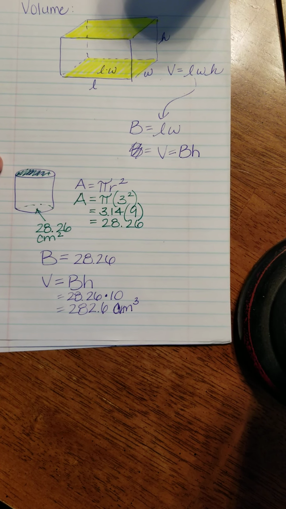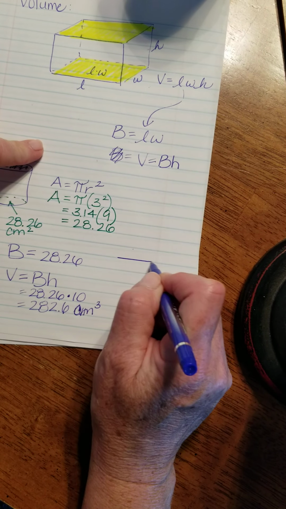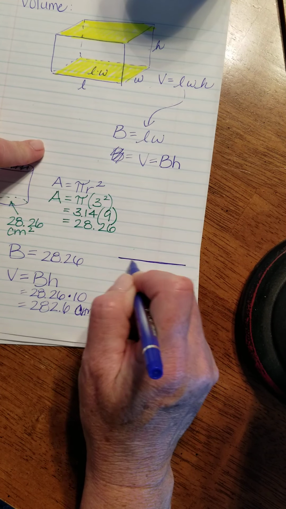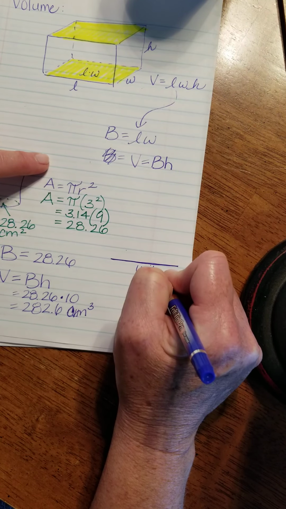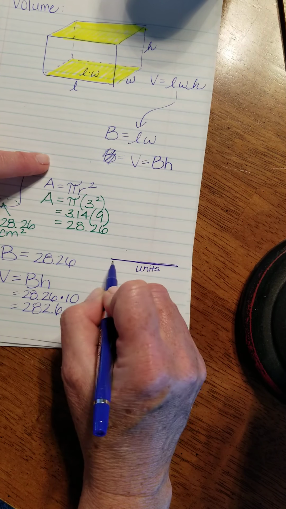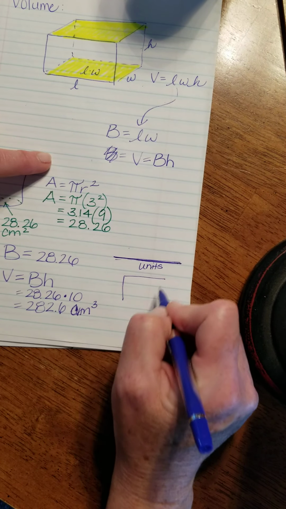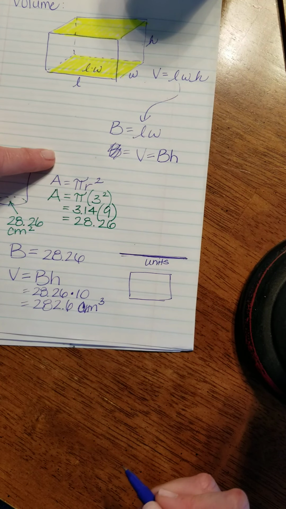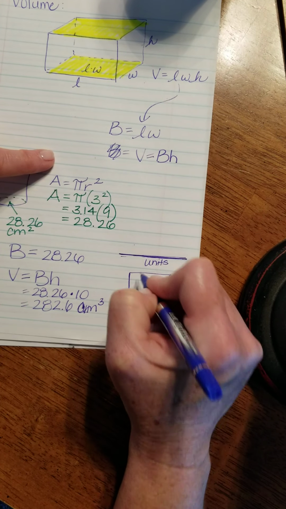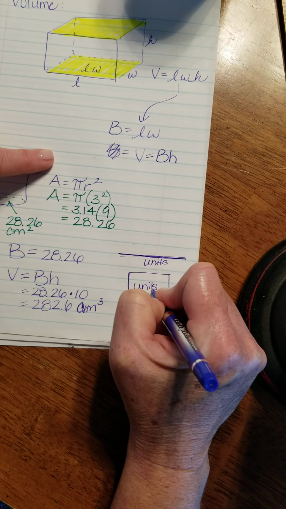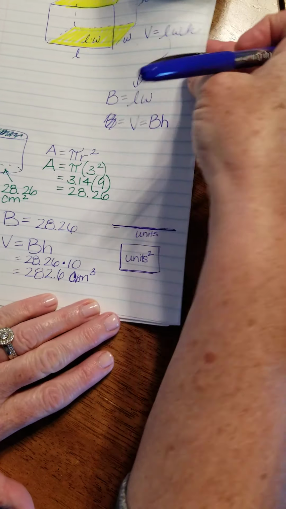Let's talk about that for a minute. Remember, when we are measuring in one dimension, length, we only measure in units. Because it's only one dimension, we're only measuring in one way. When we measure two dimensions, like when we're measuring area, that has two dimensions, so it's a length and a width. That is units squared because it's in two dimensions, or square units.